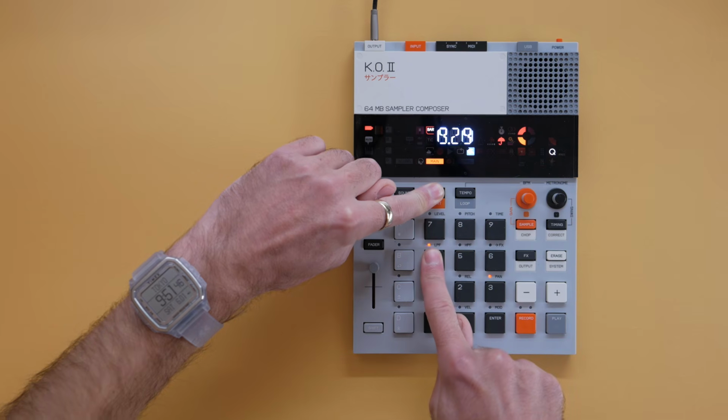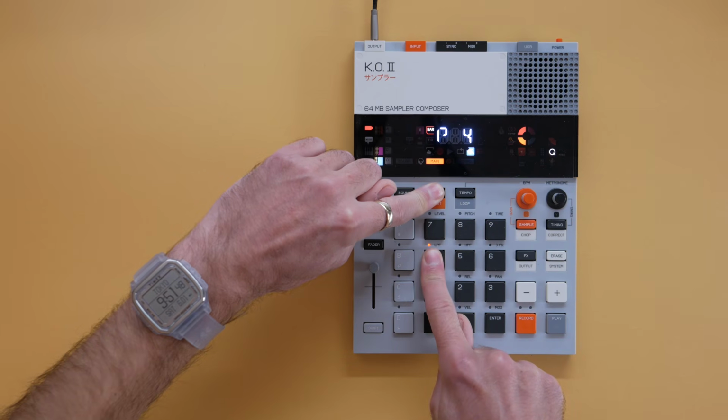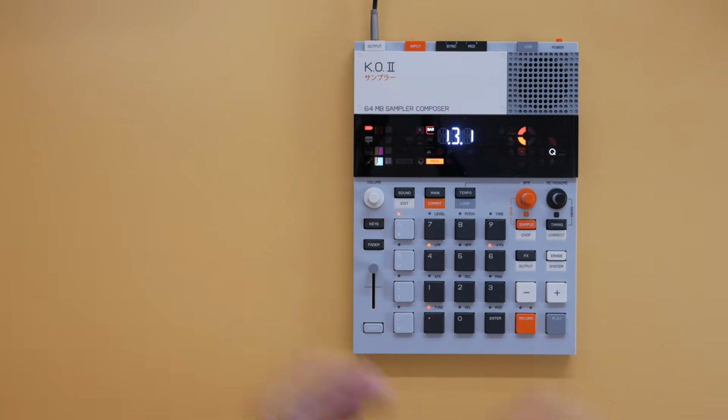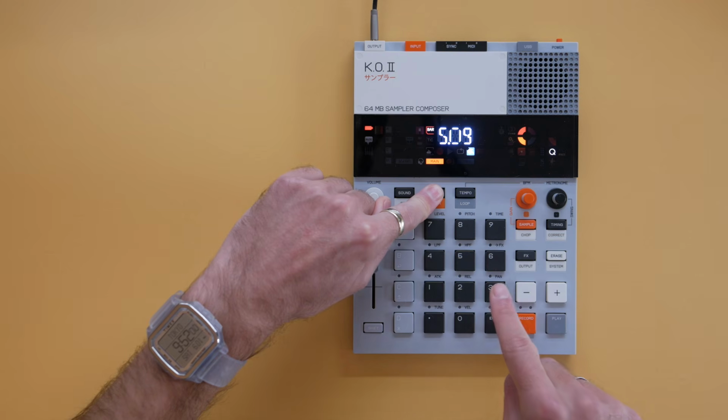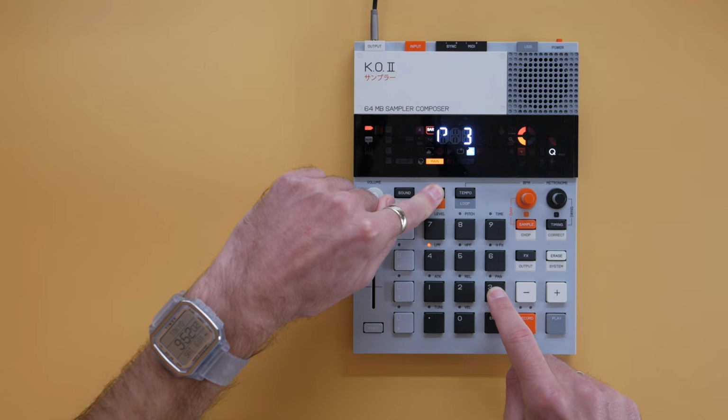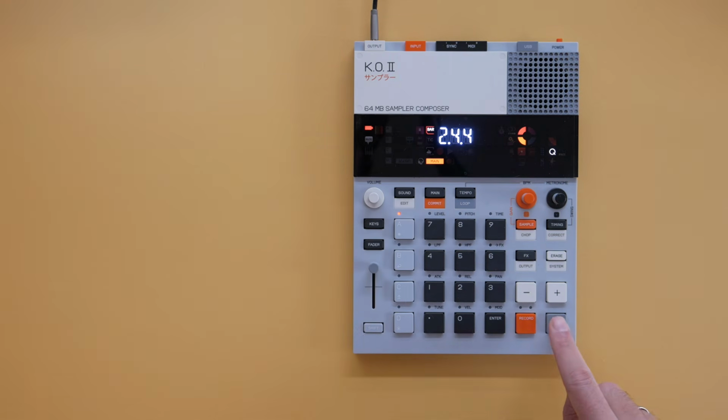So let's select project number 4, we hold it, and now it's selected. We can press play and we hear a certain song. And if we press main and hold number 3, we go to project number 3. I've got a different song on here. And so on and so forth.